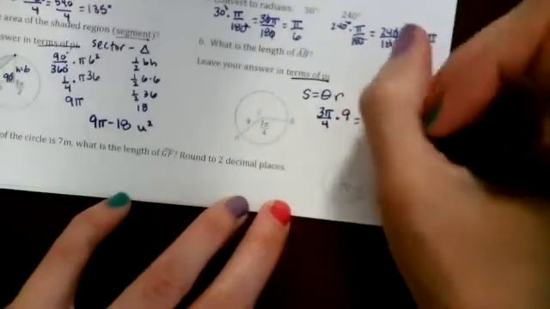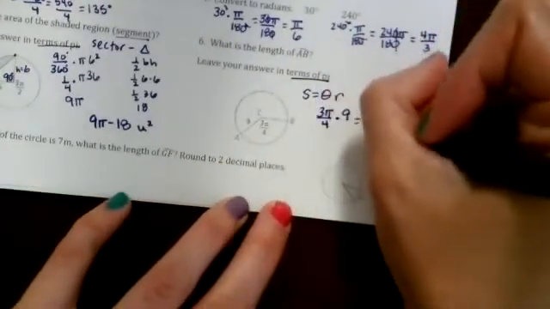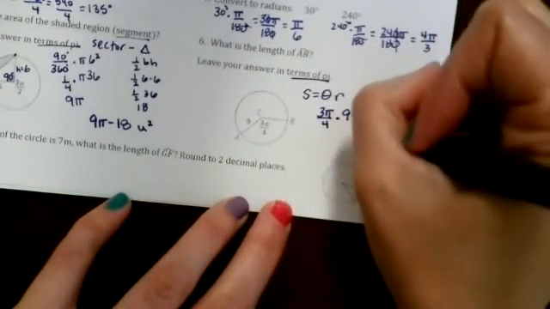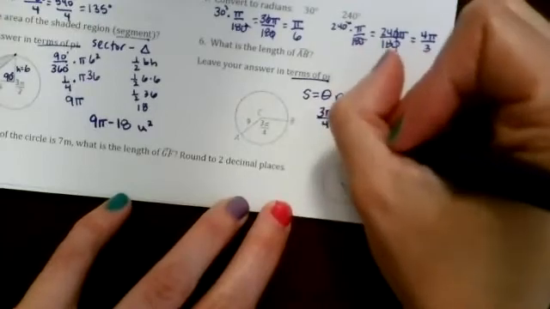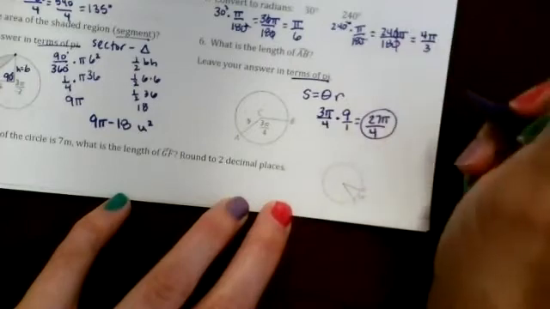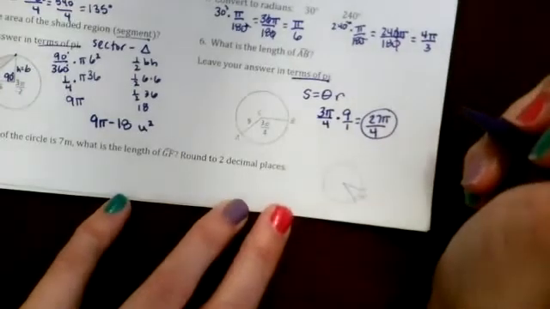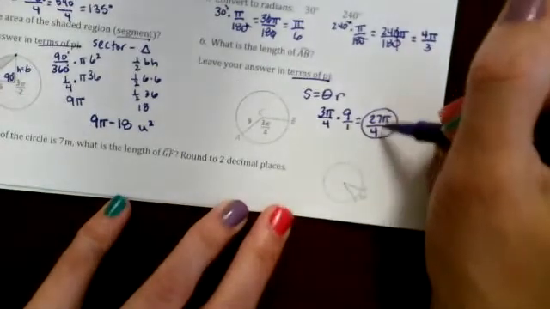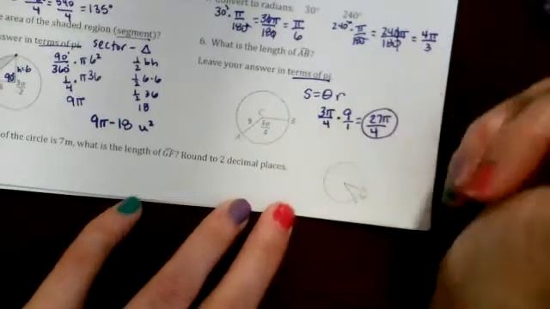So when I multiply across the top, I have 27 pi. When I multiply across the bottom, I have 4. Because remember, there's like a 1 down here. So this would be my final answer, 27 pi over 4. I do not have to simplify that because 27 and 4 don't have any common factors besides 1.